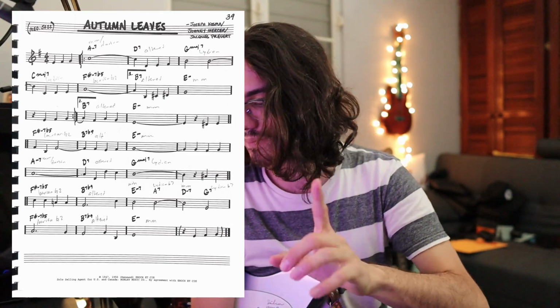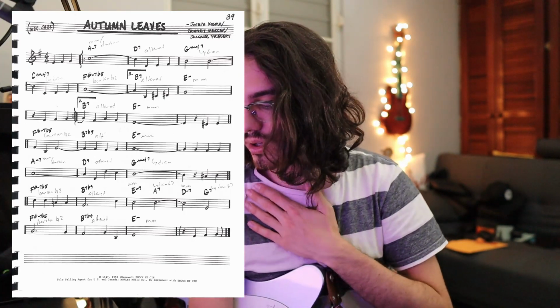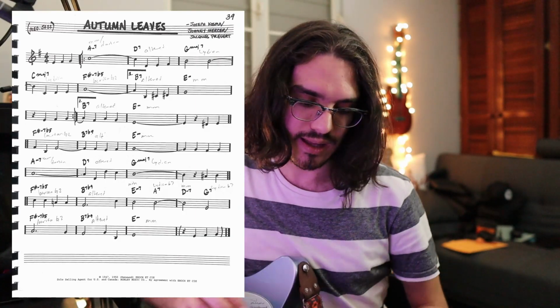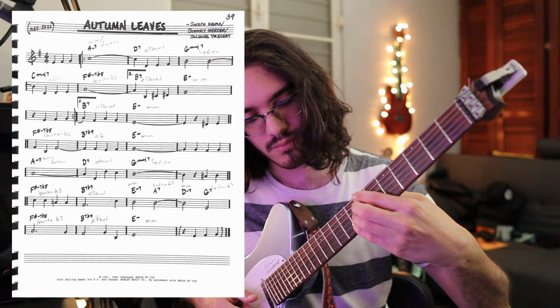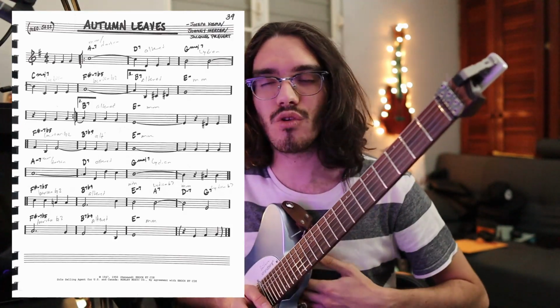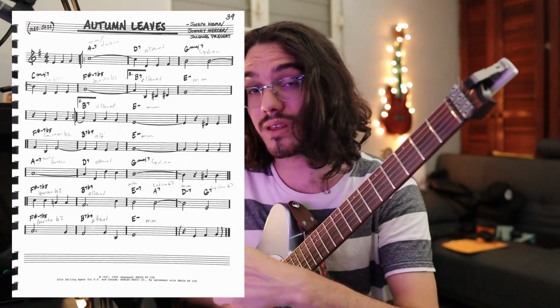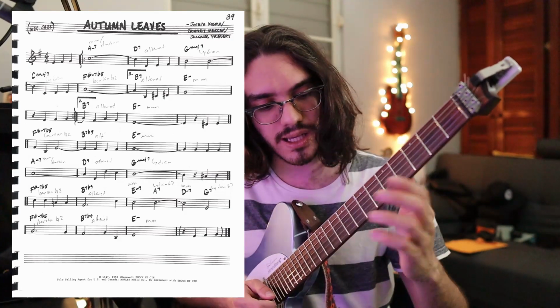So let me address that flat 9 over there because it's pretty interesting as well. That flat 9 is part of the scale. It's a C. So that note is pretty cool because that note creates this sort of tension that is gonna resolve towards the next chord. Check it out.